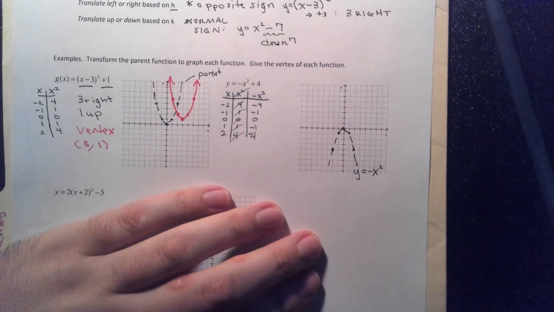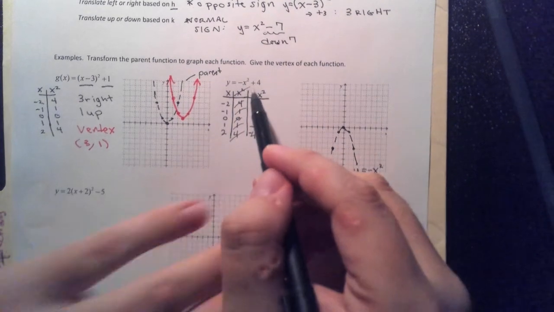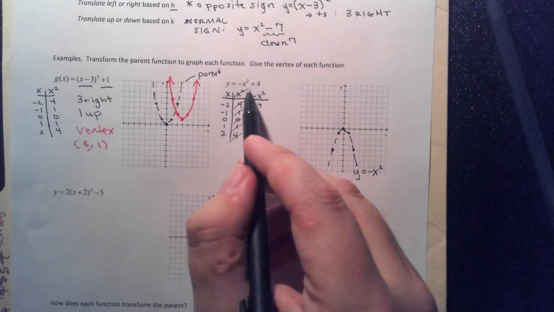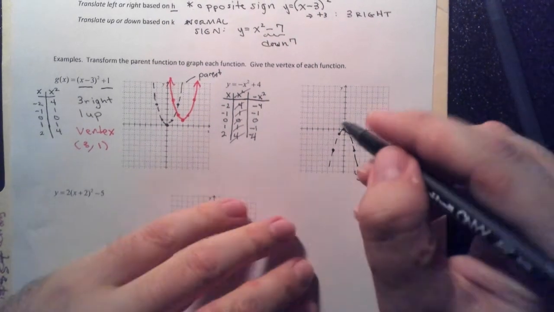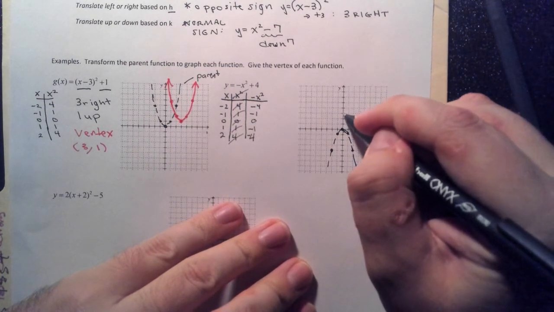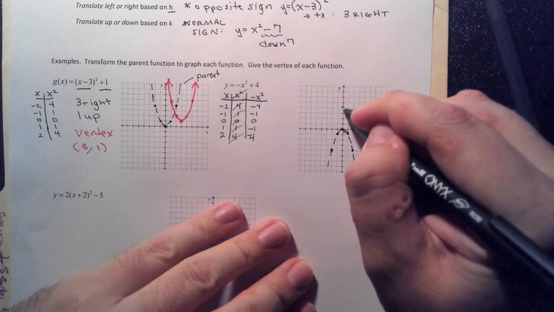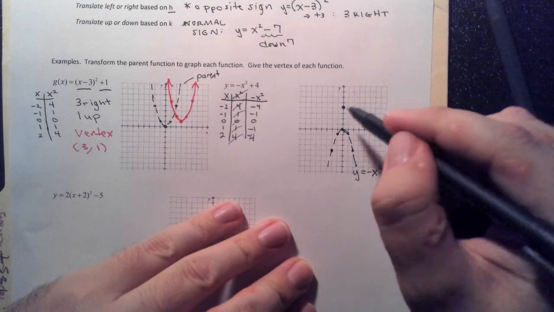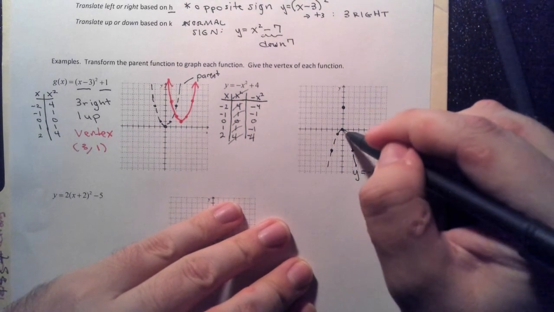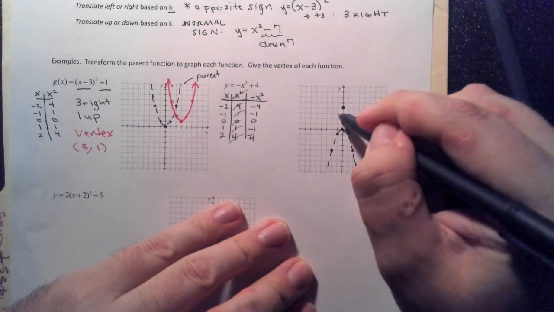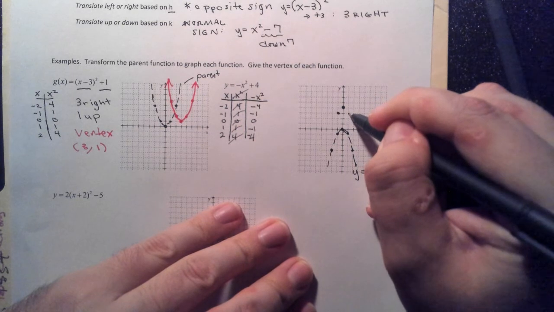Now the question is, what am I going to do with these points? I see this plus 4 right here. What that means is I'm going to take each of these points and go up 4 units. So I see here where I previously went out 1 to either side and down 1, I'm still going to do that.